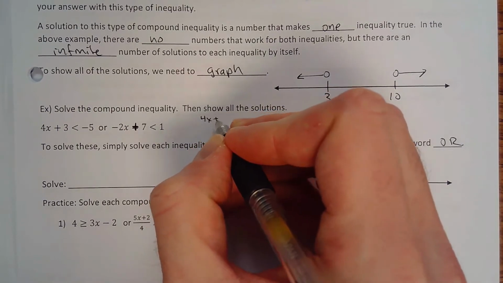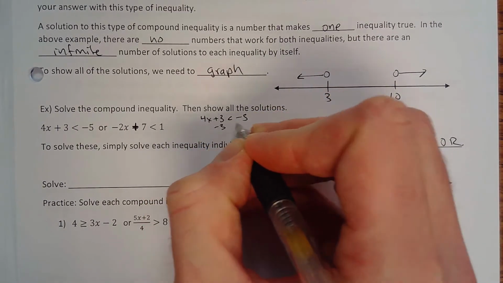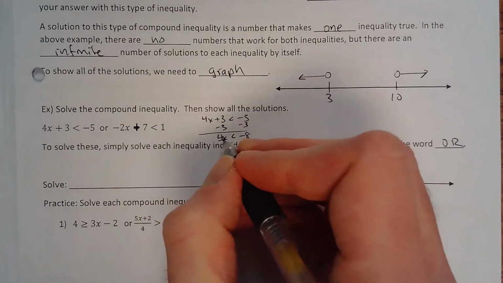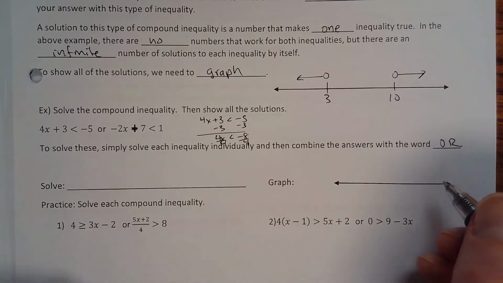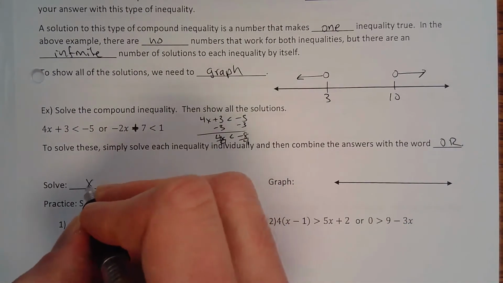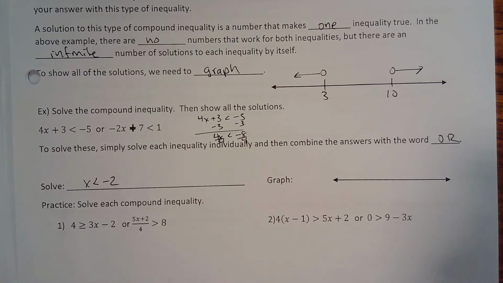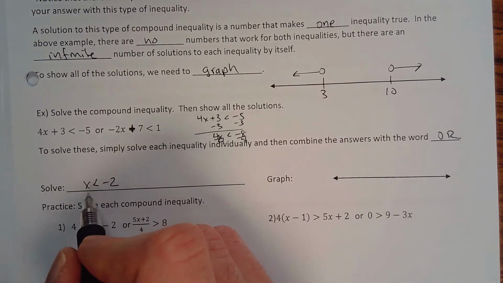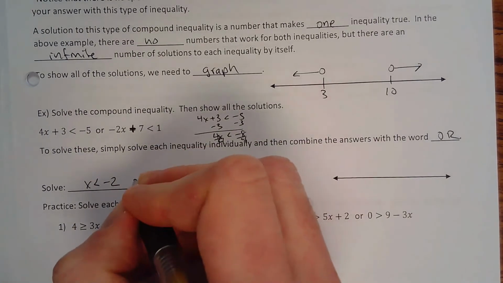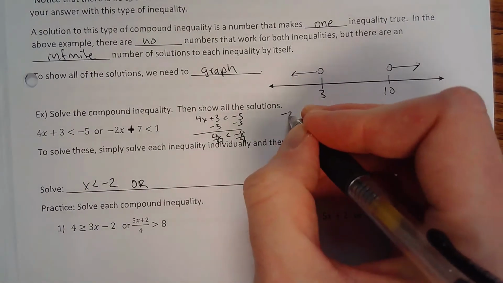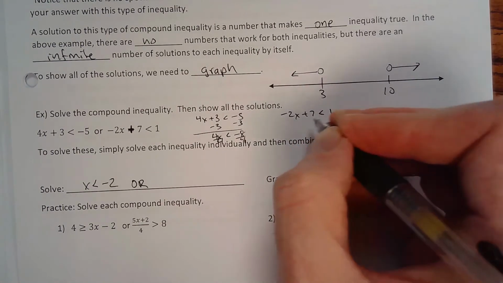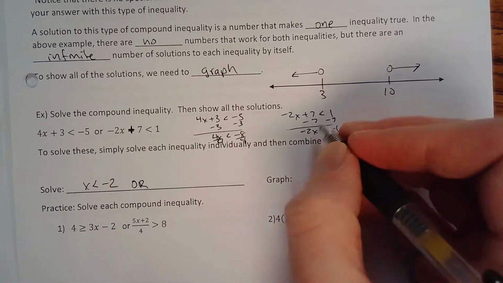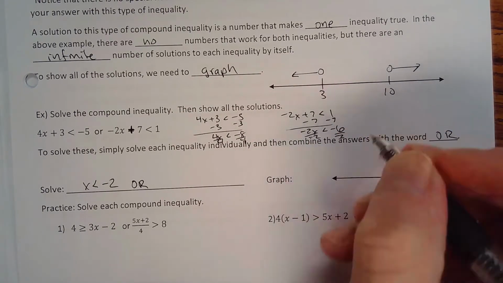I have 4x + 3 < -5. Subtract 3: 4x < -8. Divide by 4: x < -2. We don't need to switch the arrow. Even though it's negative, I didn't divide by a negative, so the arrow stays the same. And then "or," I have -2x + 7 < 1. Subtract 7: -2x < -6. Here I'm going to divide by -2.